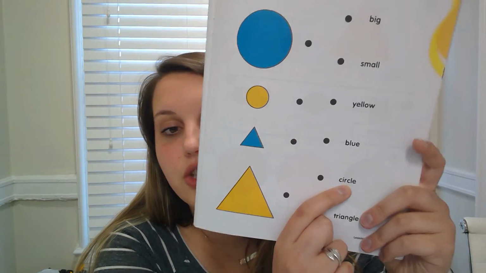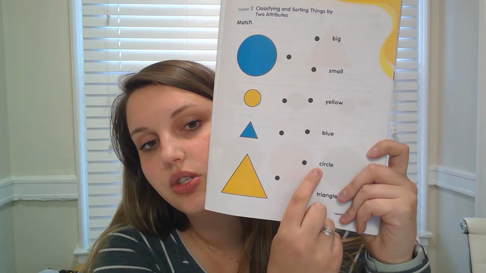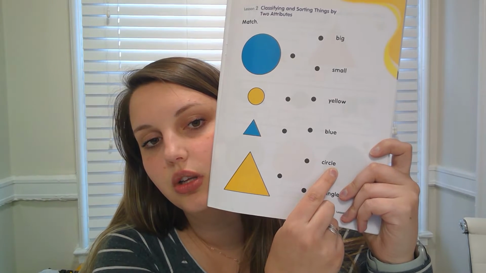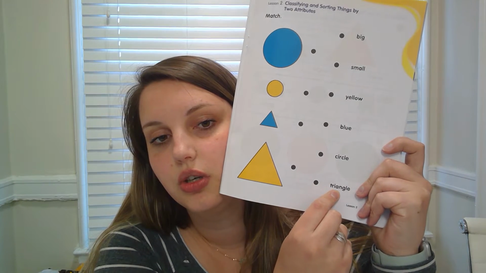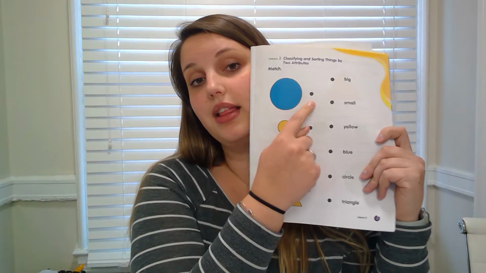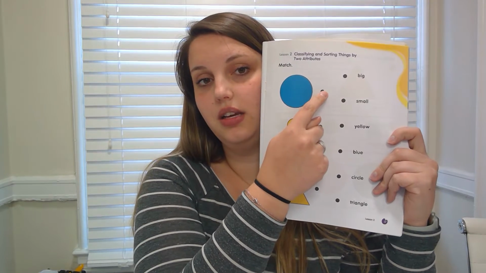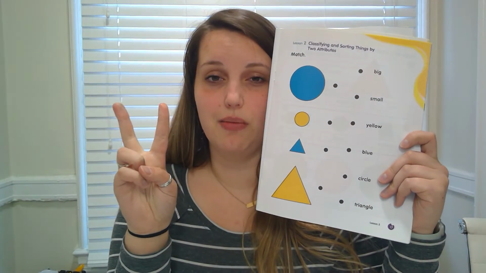We already talked about these too. This is a shape word. The shape word is circle. And triangle. Right. So we need to make a line from this black dot to 2 things that it matches.